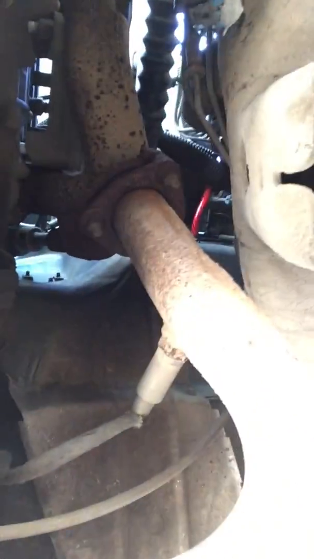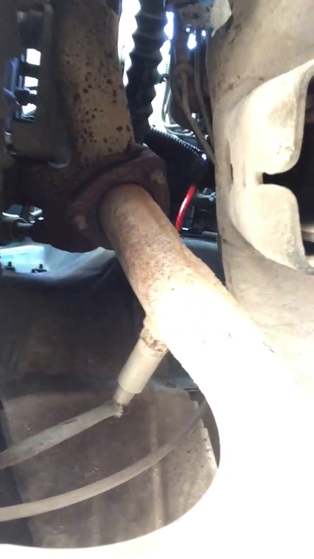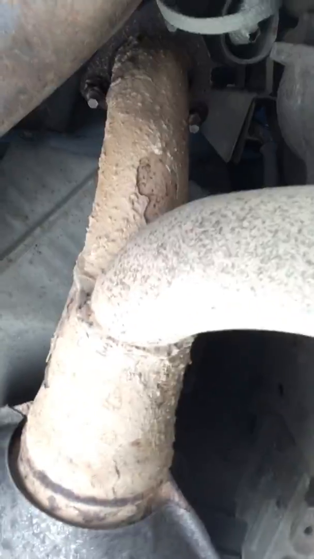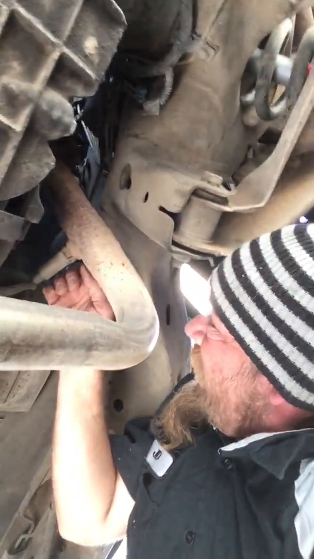See, right there, that's bank 1, sensor 1. There's bank 2 and sensor 2. Okay, now what we're looking for is blackening around the pipe, which I got a little evidence.